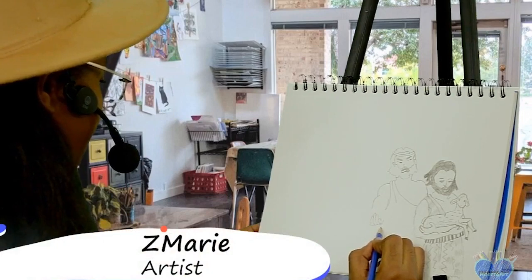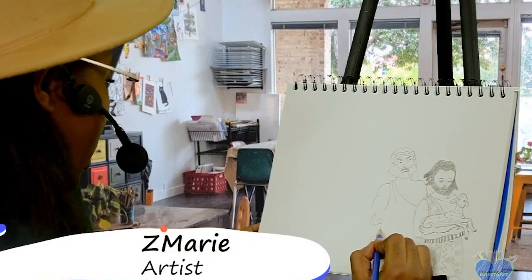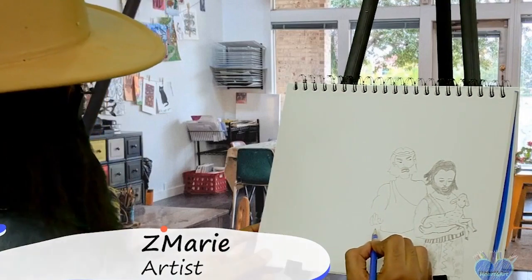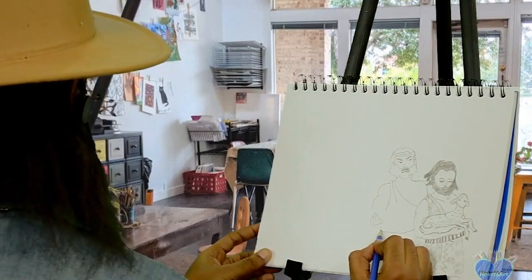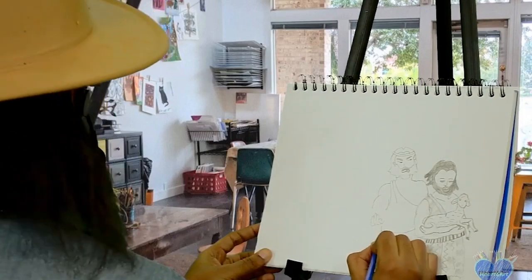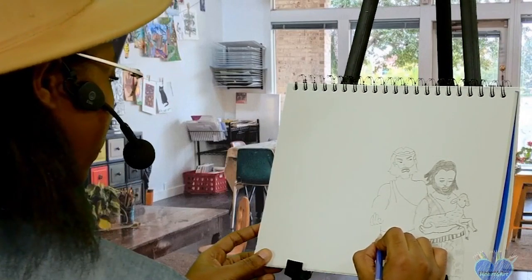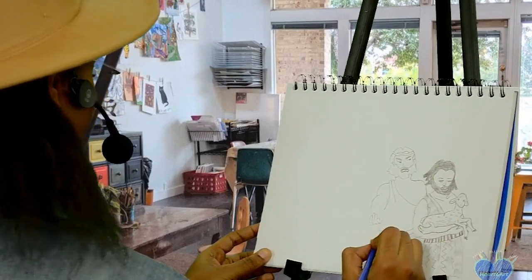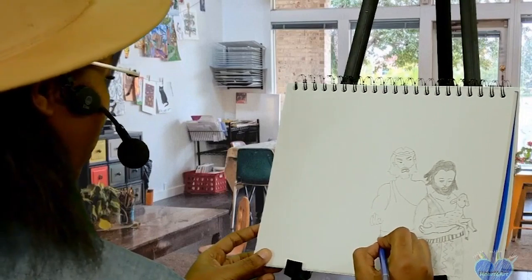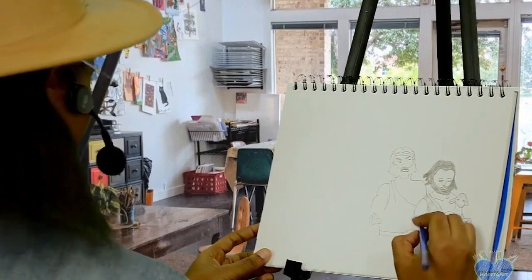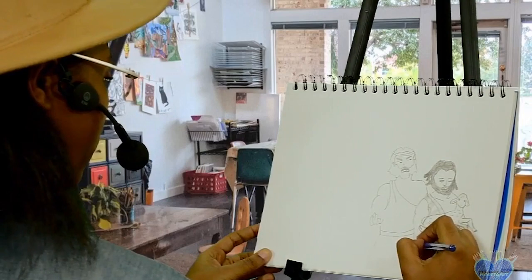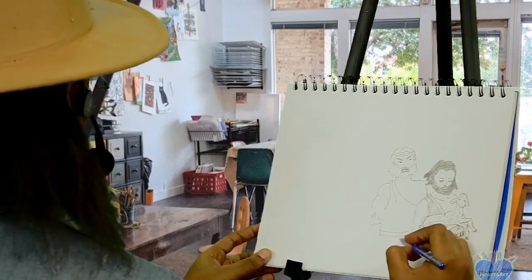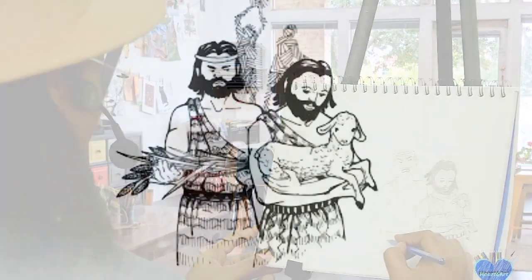And I'm going to go ahead and finish drawing the garment. Okay, so I'm just drawing the belt right here, okay? Coming down to the garment, bringing it down there. So I'm just going to stop right there.